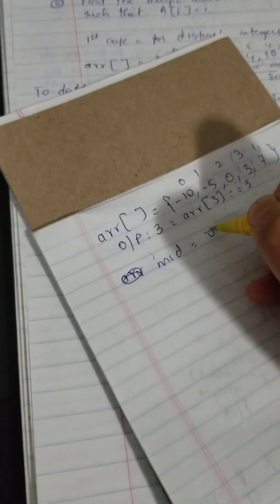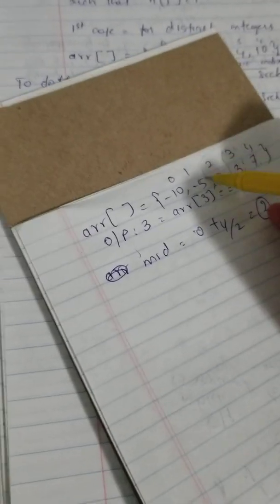I will explain it with an example. I have written this example where the array is minus 10, minus 5, 0, 3 and 7. The indices are 0, 1, 2, 3, 4. So 3 is our magic index, where array of 3 is equal to 3. To do this, we will have to find the mid first. Mid will be 0 plus 4 by 2, which is equal to 2. So 2 will be our mid.